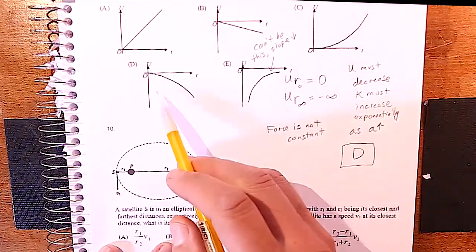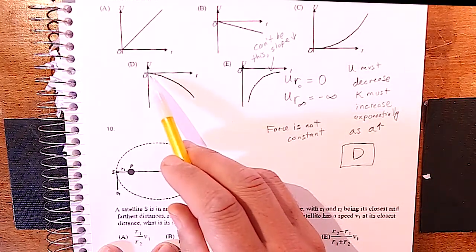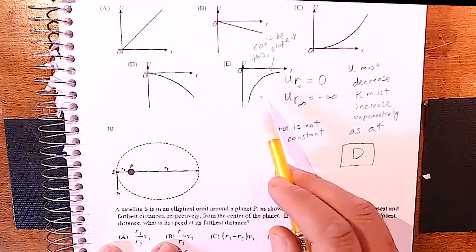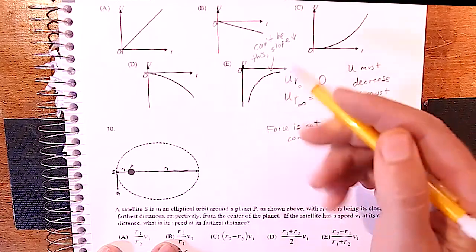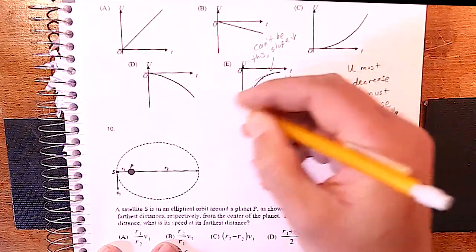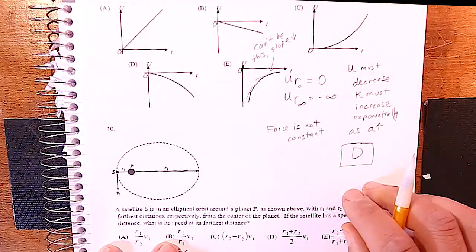So therefore, this increase in kinetic energy is going to be a curve. Now, it can't be this answer because look at what's happening to the slope. The slope is decreasing where we know that the slope has to be increasing.